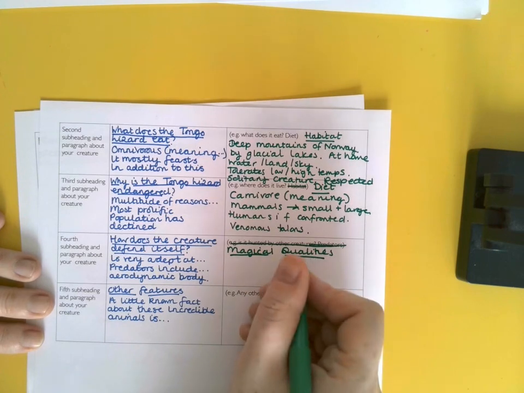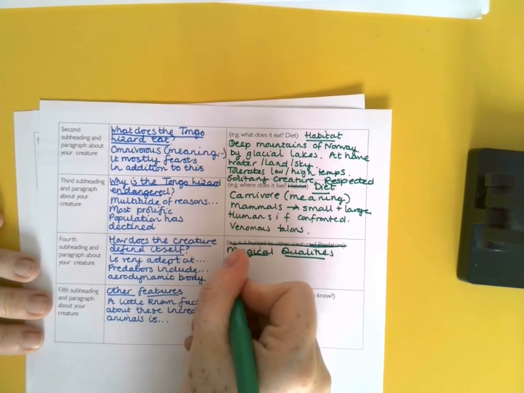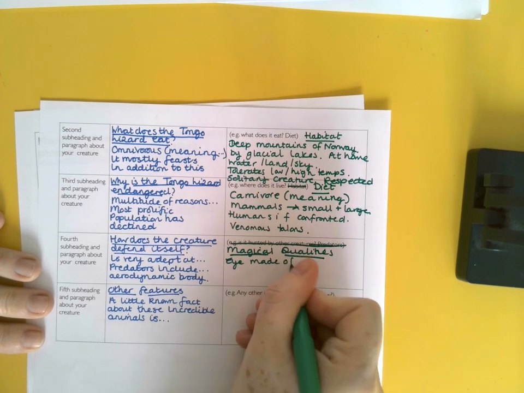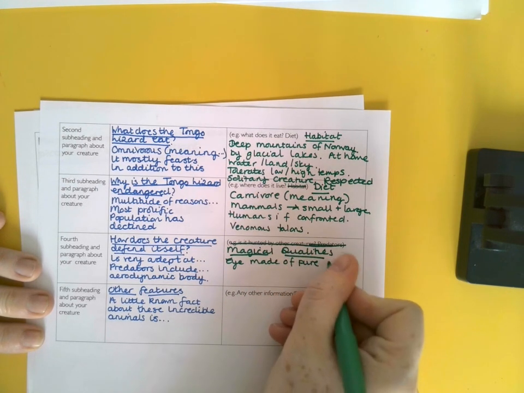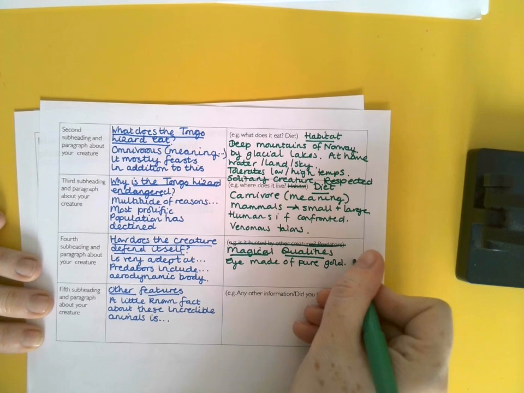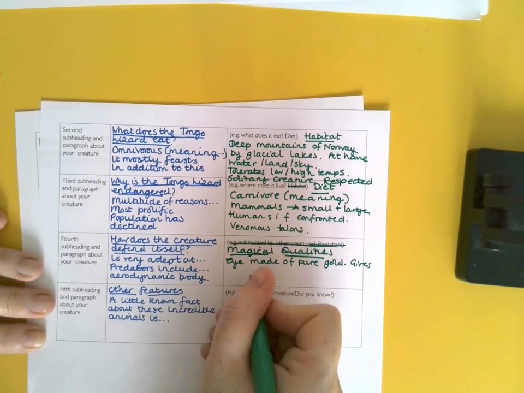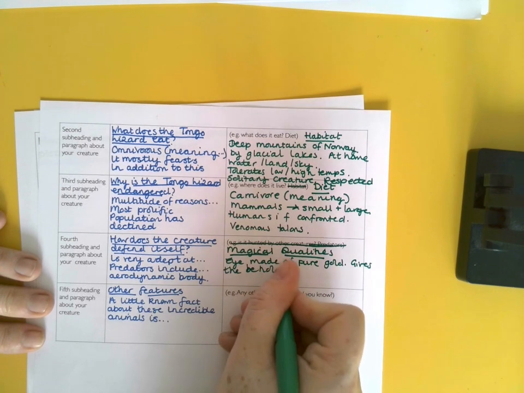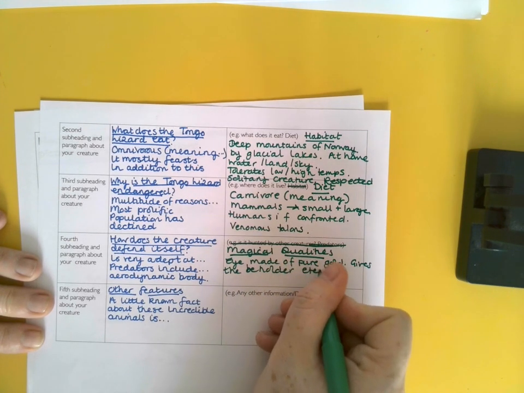Remember we mentioned that golden eye? Well, that eye is going to be made of pure gold. And it gives the beholder eternal life.